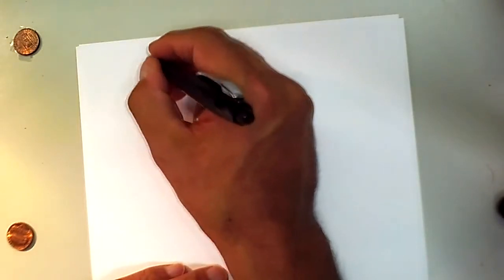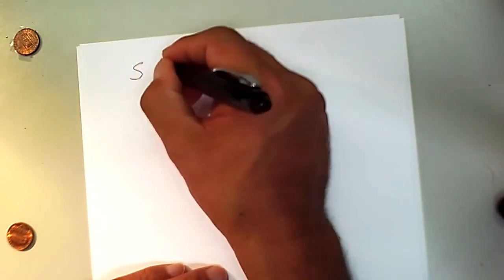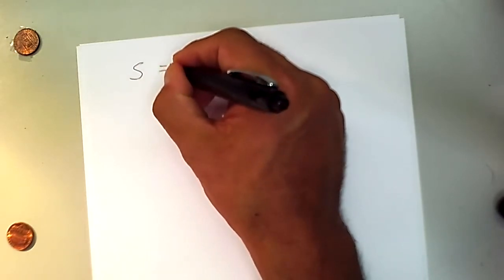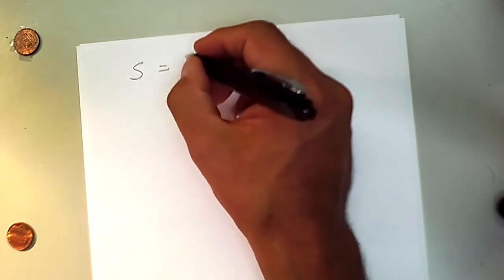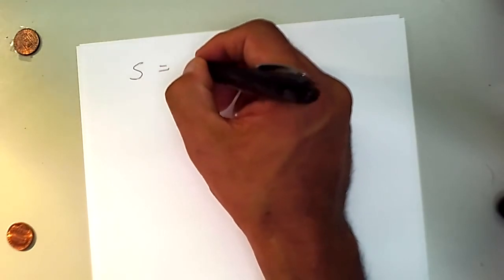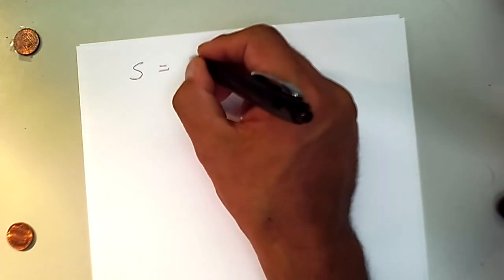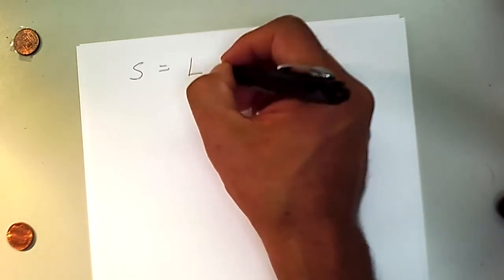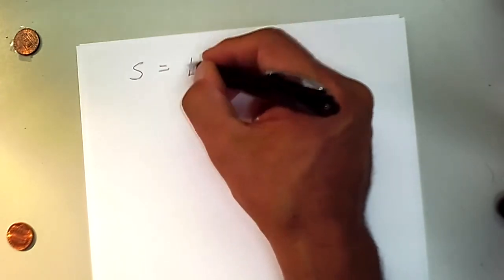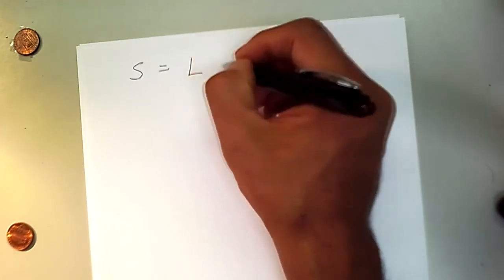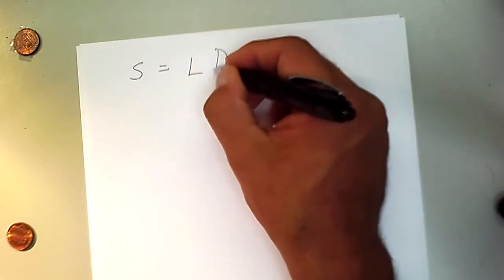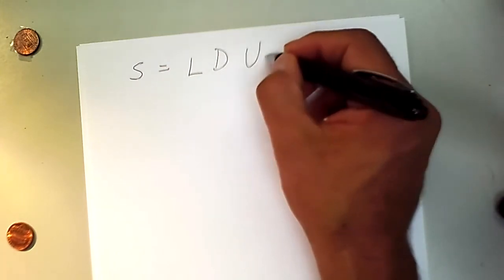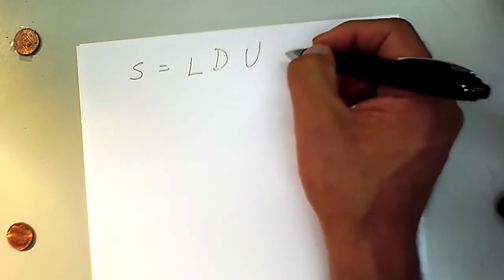So if we have a symmetric matrix, and we can factor it into three matrices, one that is lower triangular with ones in the main diagonal, D, a diagonal matrix, and an upper triangular matrix with ones on the main diagonal.